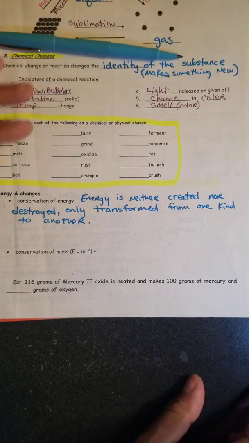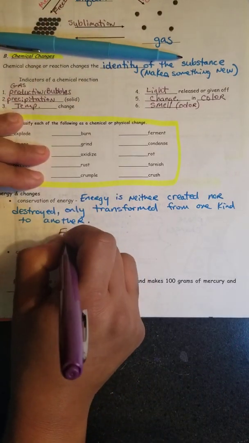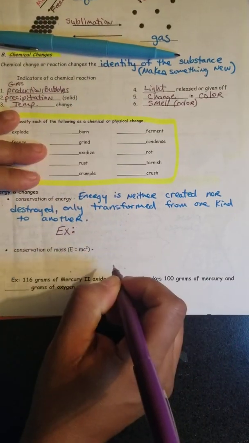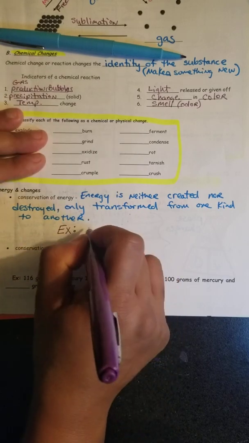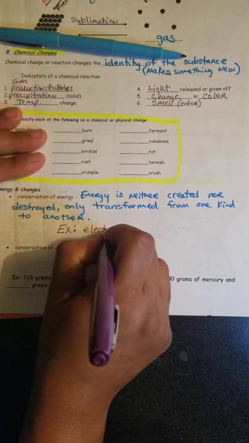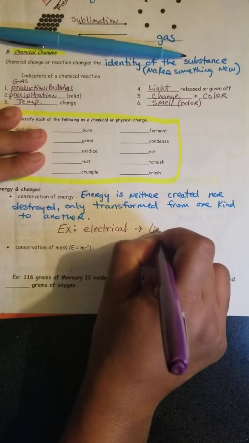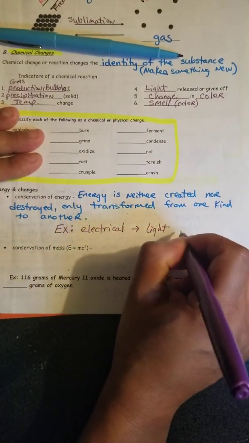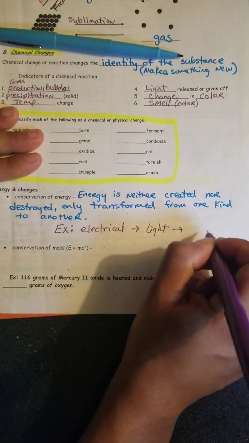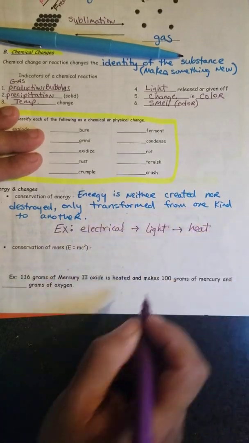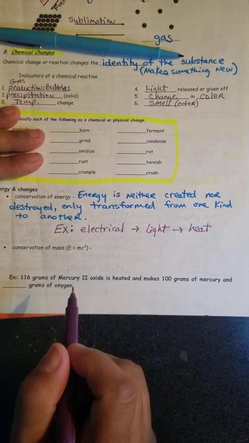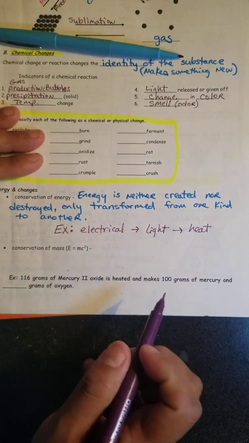And let's go ahead and look at an example. An example of this would be electrical to light, because you have your lamp on, and then that lamp gets hot, to heat energy. Right? Energy transformation is occurring from one form to another.